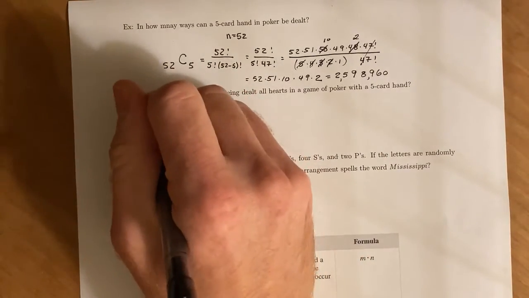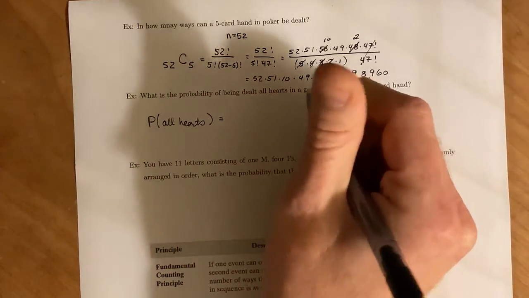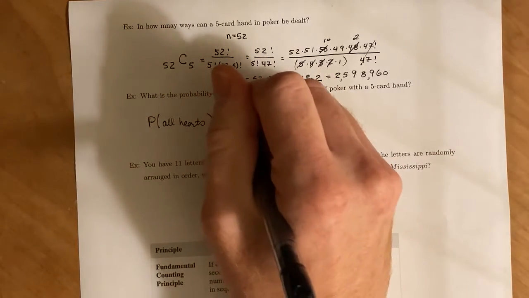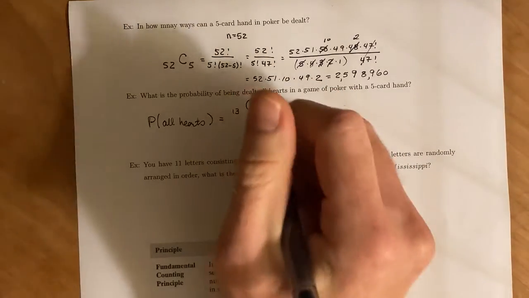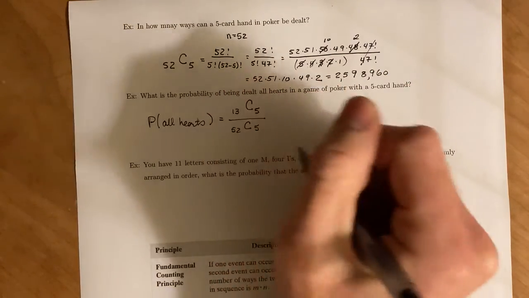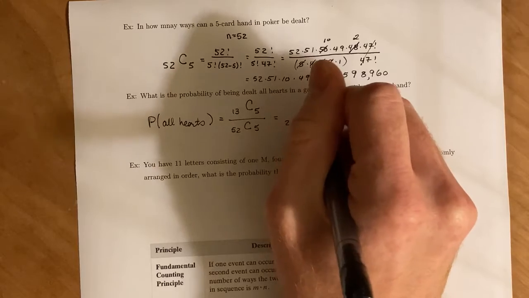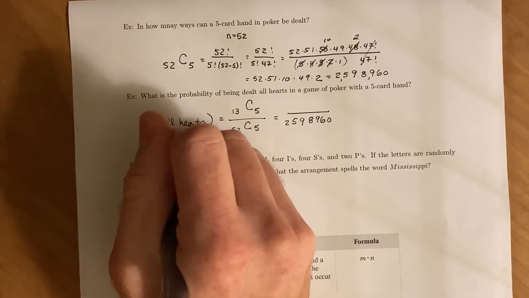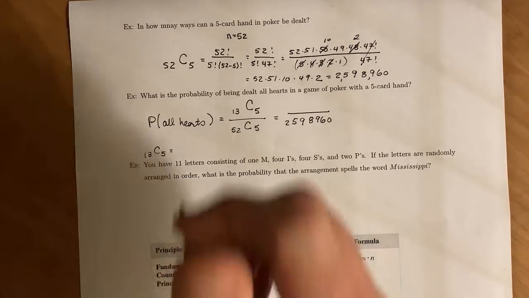So if we want to figure out the probability that we get all hearts, well, we need to first figure out all different combinations of getting just the hearts. So there's 13 hearts in your deck, and you're looking for all different combinations of 5 of those over the thing that we just calculated, all possible hands in poker. All right, so we already calculated the bottom number, 2,598,960. How about off to the side, we calculate what 13 choose 5 is, just to see how many different hands will be all hearts.